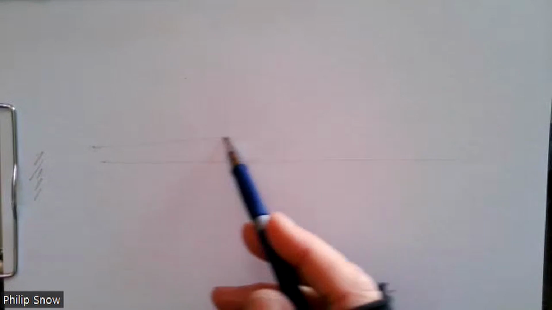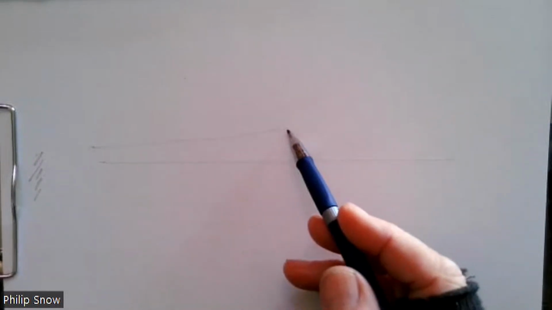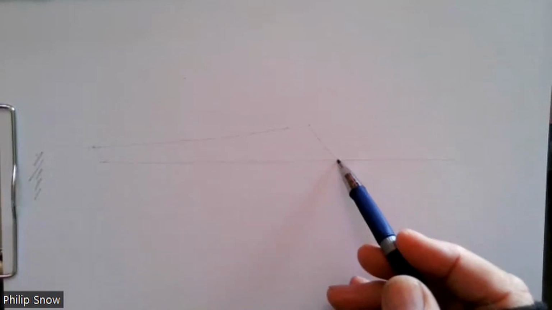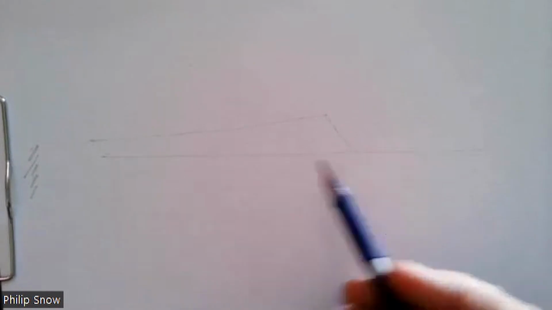If you remember what I always say is don't worry about the lines showing or not showing. You can always rub the lines out later as you go over them. So that's the main shape of the island.